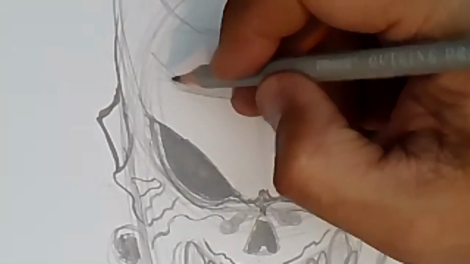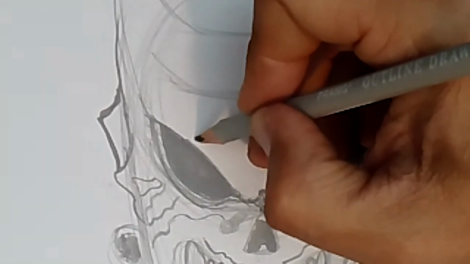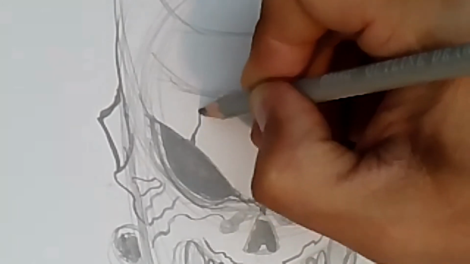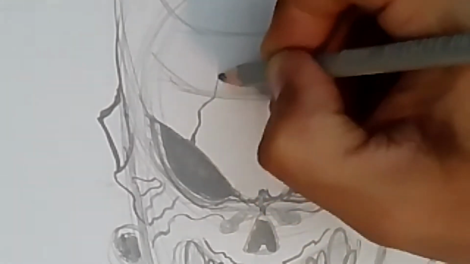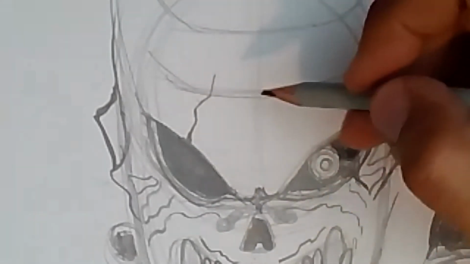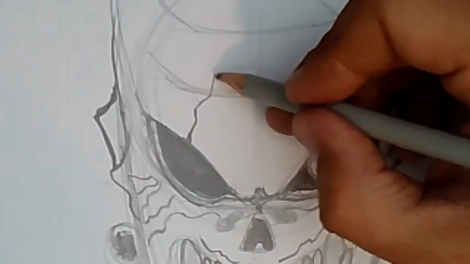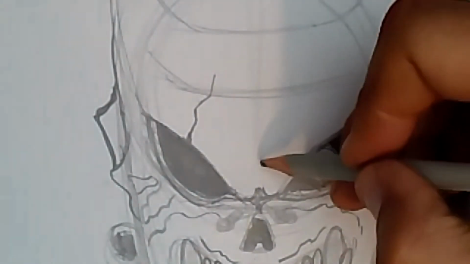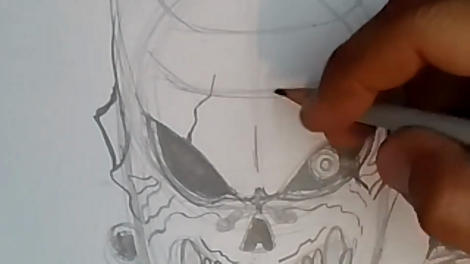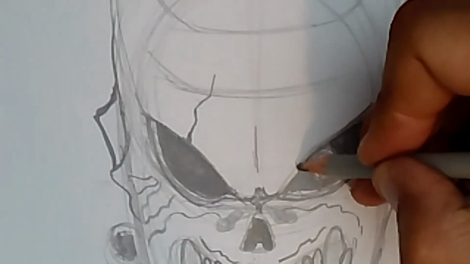Same up here. There's a crack. The crack on this side goes up, a little change of angle. This shape here. What is that? In the middle. Definitely on this side is a bigger crack.